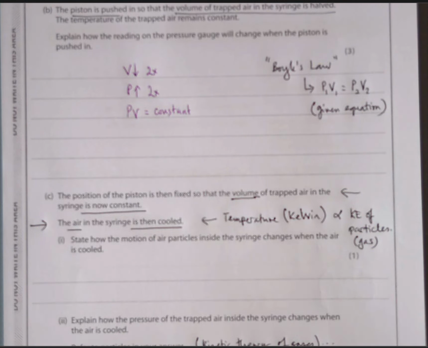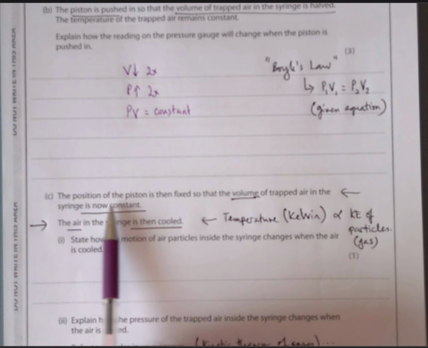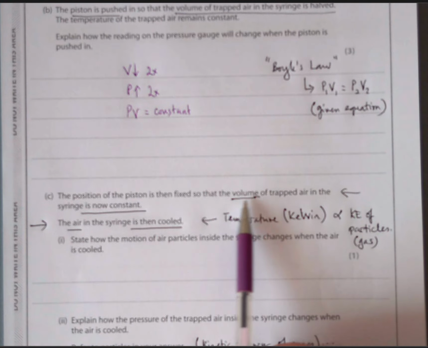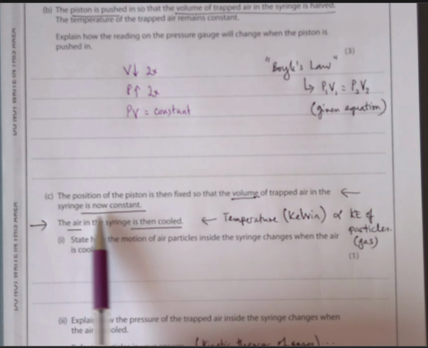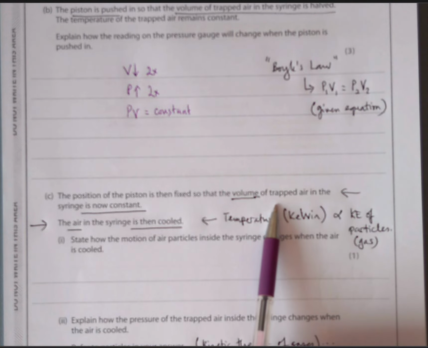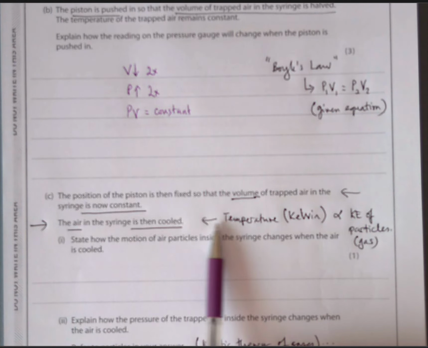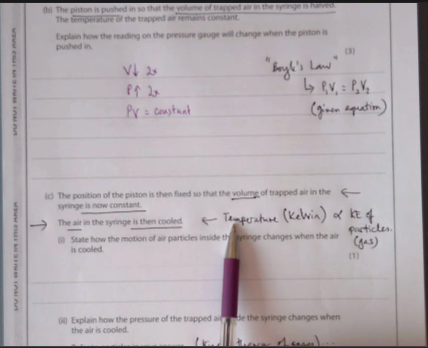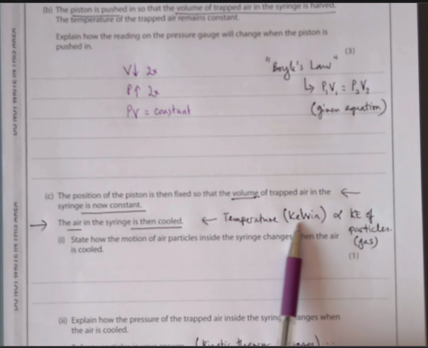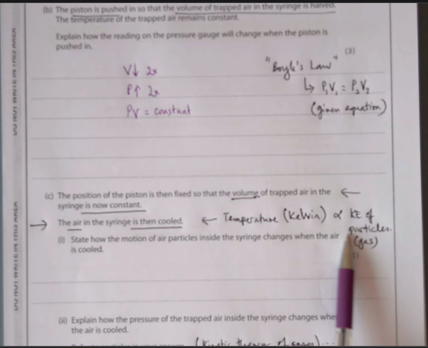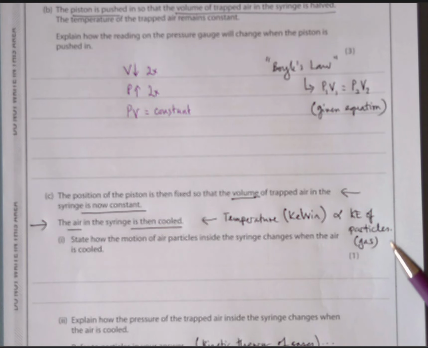Part C says the position of the piston is then fixed so that the volume of the trapped air in the syringe is now constant. So this time we're keeping the volume constant. The air in the syringe is then cooled, so the temperature will decrease. And the temperature, remember, we always have to use it scientifically in Kelvin because that is related to kinetic energy of the particles, and degrees centigrade does not tell us anything about the exact amount of kinetic energy.